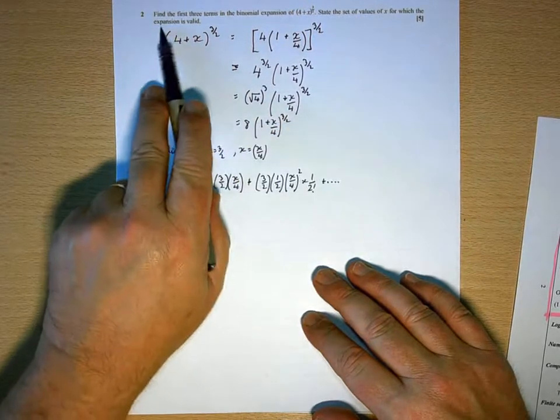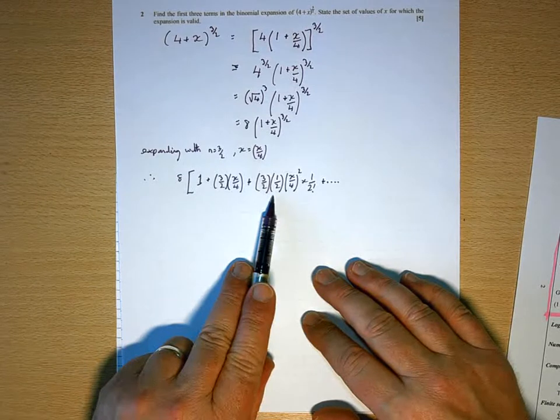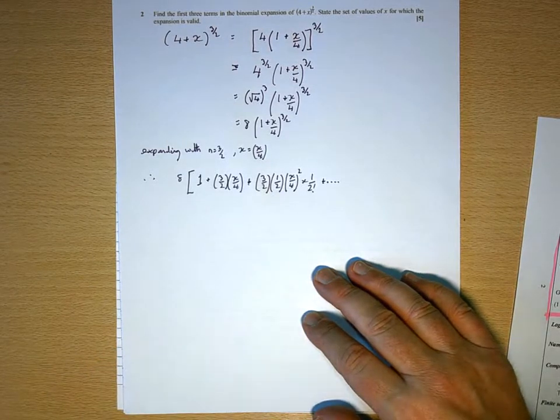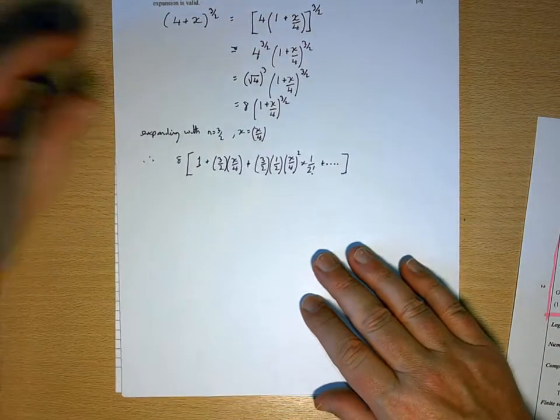And we only need to do the first 3 terms, first term, second term, third term, so we can just show that that expansion does continue, but we're not bothered with that expansion.